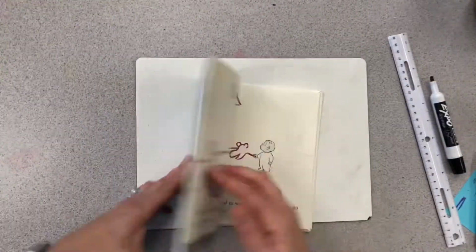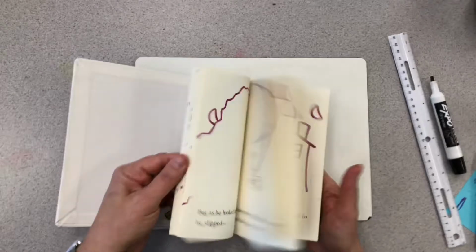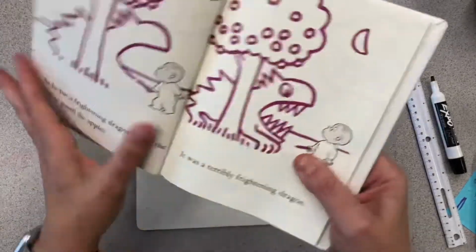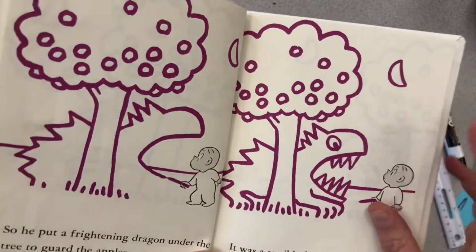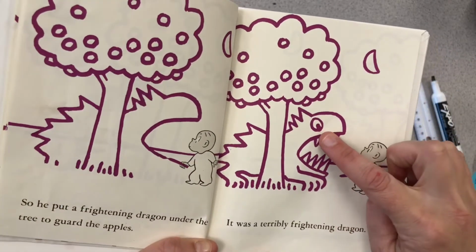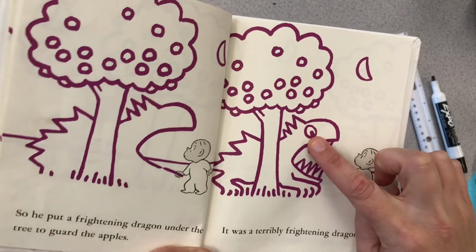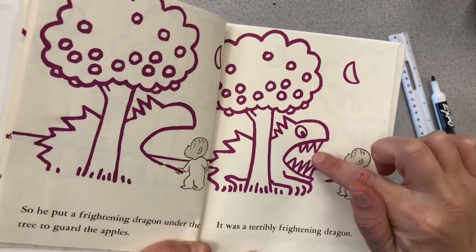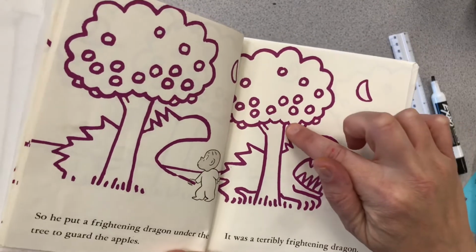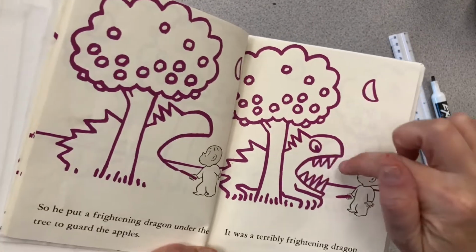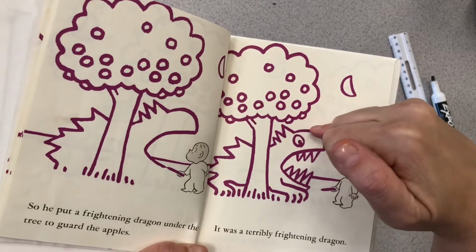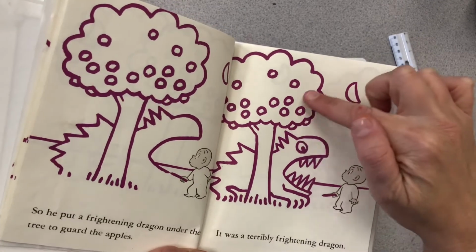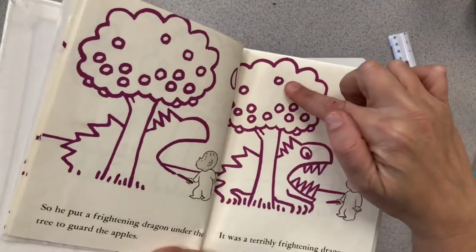Let's take a look at this book, Harold and the Purple Crayon. Let's look at this picture. This picture, if you look, the dragon has a dot for his pupil and then a circle going around it. His teeth are all angled lines. The top of his head right here is a curved line. His mouth is a curved line. The apples are part of the circle family.